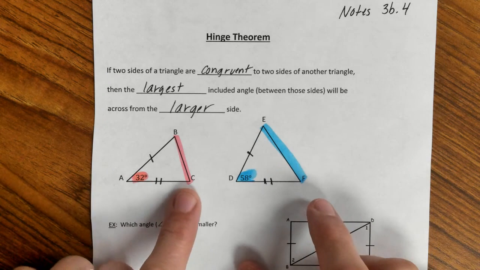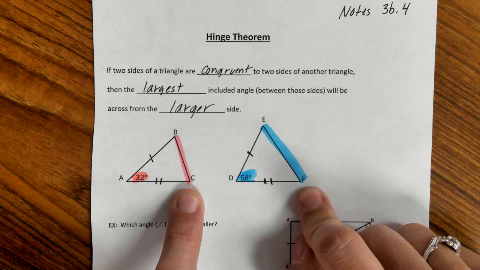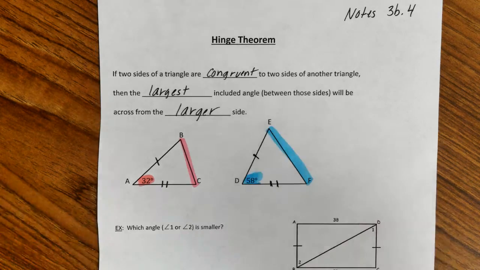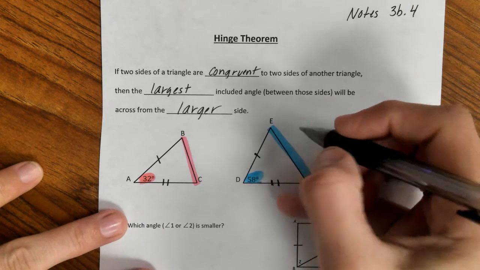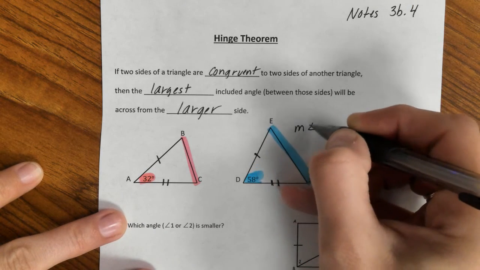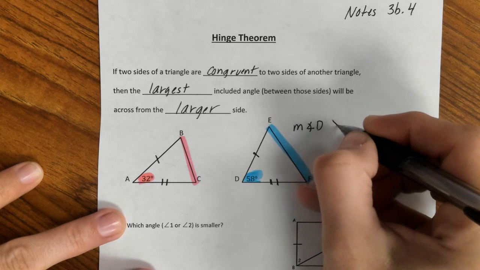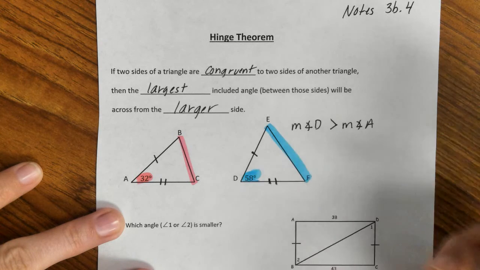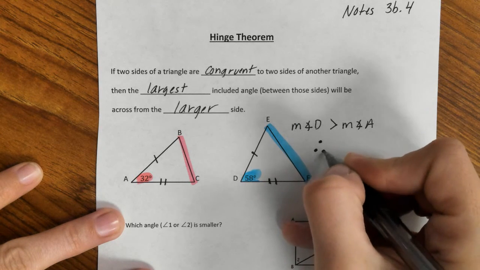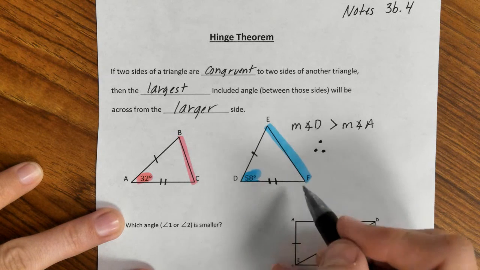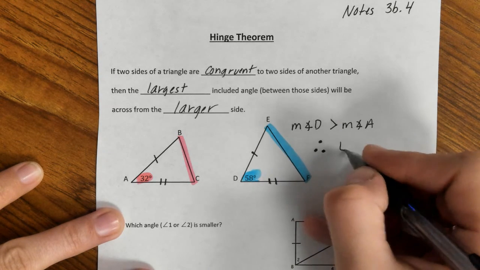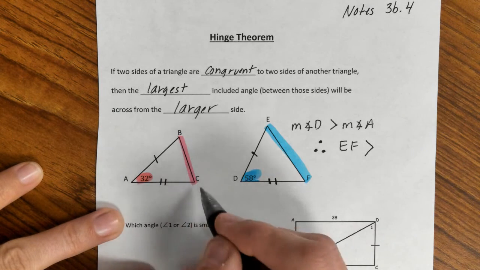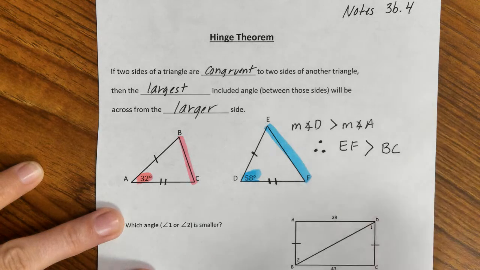So when you're comparing segment BC and segment EF, whichever angle is biggest that it's across from, that segment is bigger. So what we could say here is that the measurement of angle D is greater than the measurement of angle A. Therefore, the length of EF is going to be greater than the length of BC. That's all the Hinge theorem is.